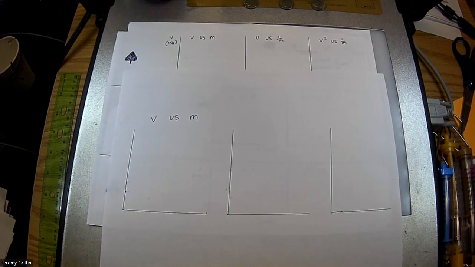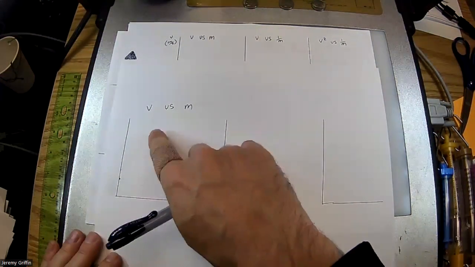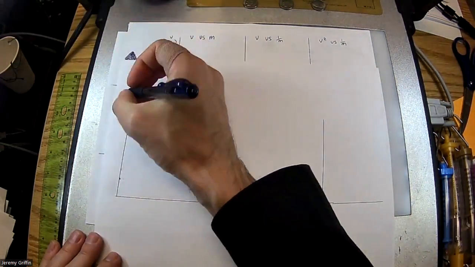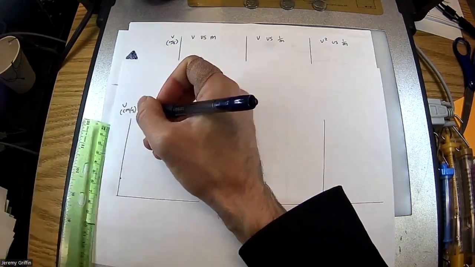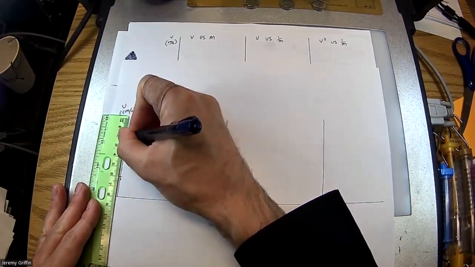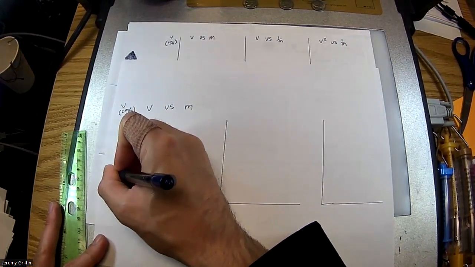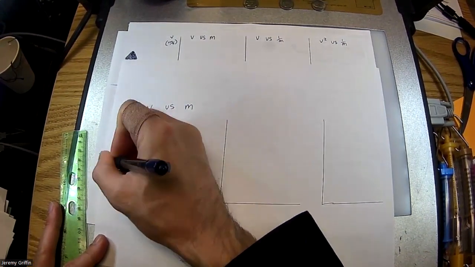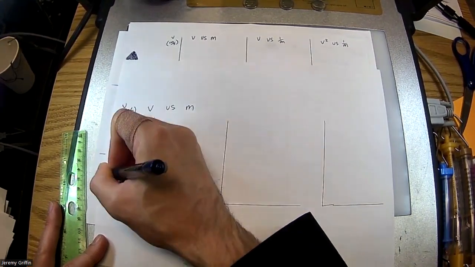How about Caitlin, you got some data? What was your fastest speed? 300. All right, speed in centimeters per second, you said 350 something. I'll go, ooh, this will work. So 0, let's go 100, 200, 300, 400. That should contain the data there.